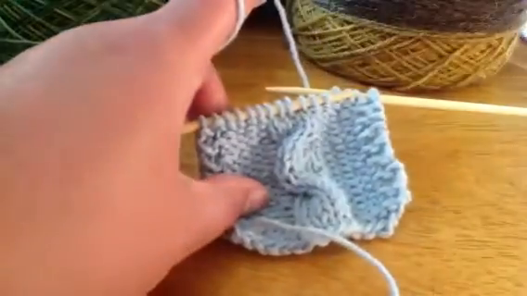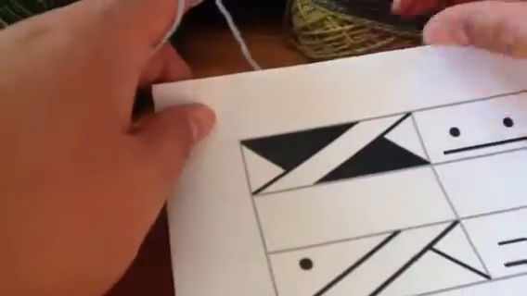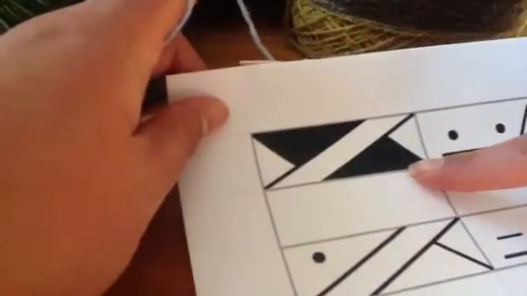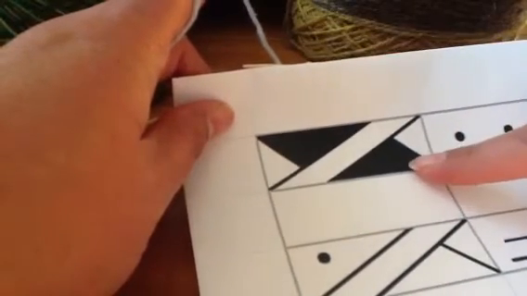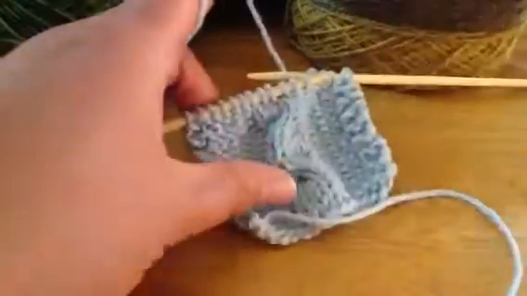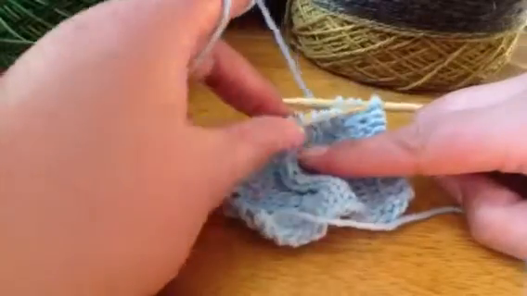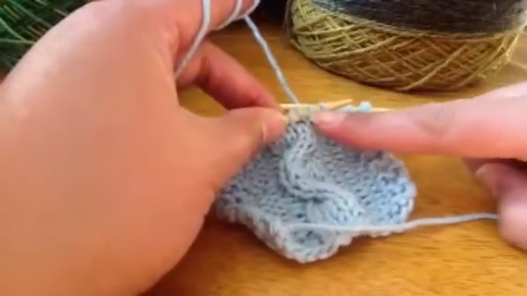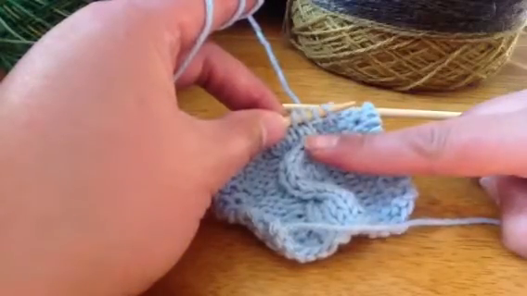Now I'm going to show you this one here, and this one is cross 2 to the back, where you purl those stitches that you put to the back. All right, and it's often used, instead of using 4 knit stitches in a row, I'm going to do it over 2 purl stitches and 2 knit stitches.